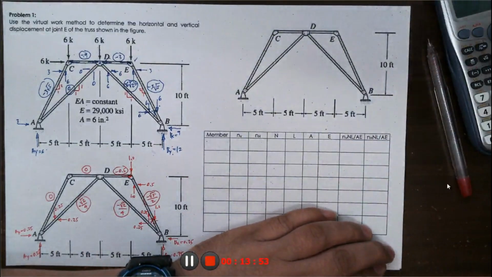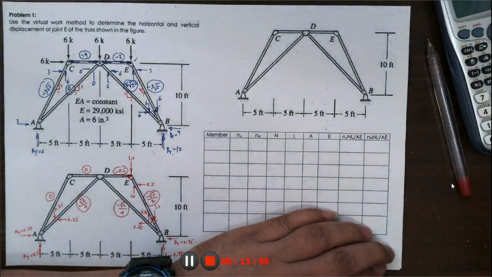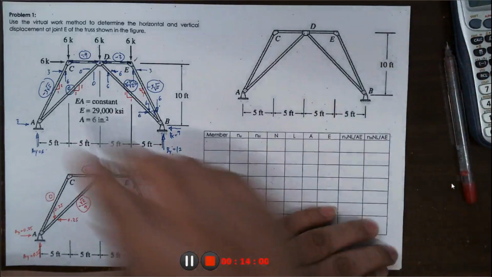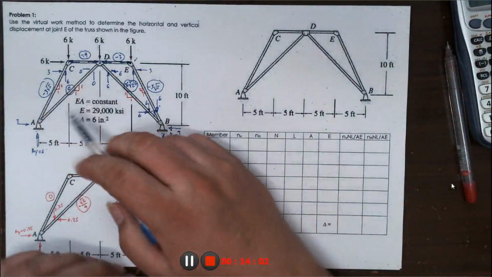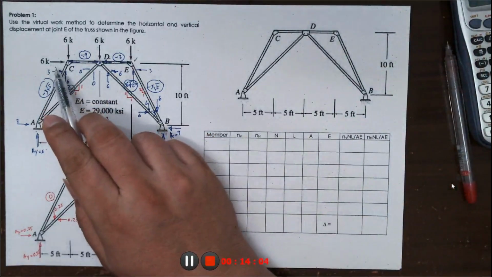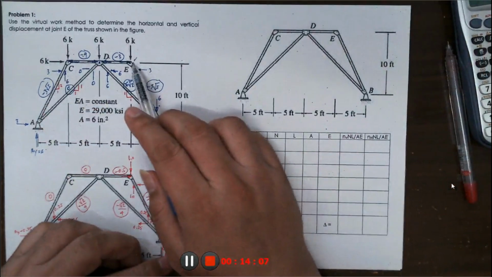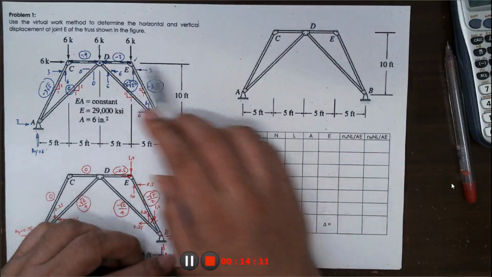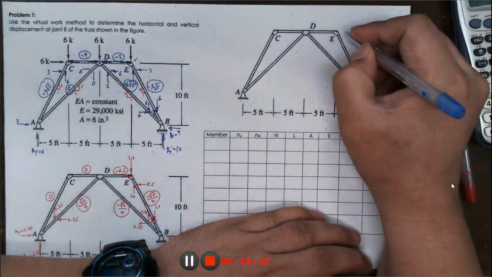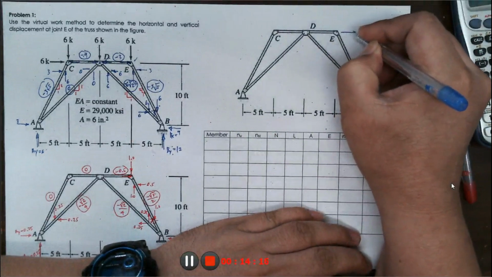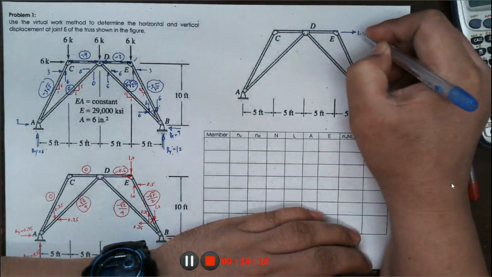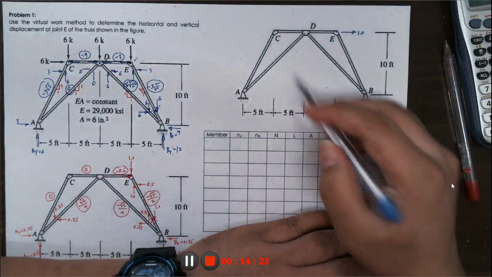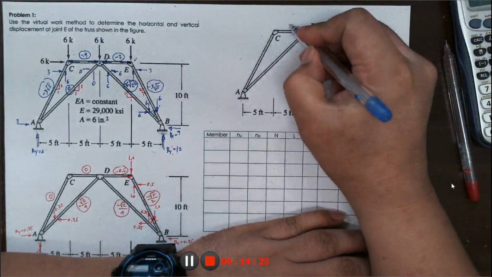Unit load sa vertical, unit load sa horizontal load sa E. Because of this, kining 6 kips na force, it might be na ang joint A will be translated or will be displaced to the right. So let's assume na right na 1.0. Okay. So again, if you will analyze joint C, 0 na.